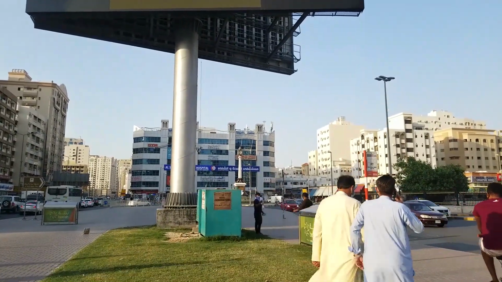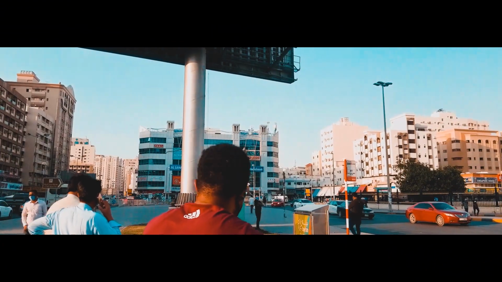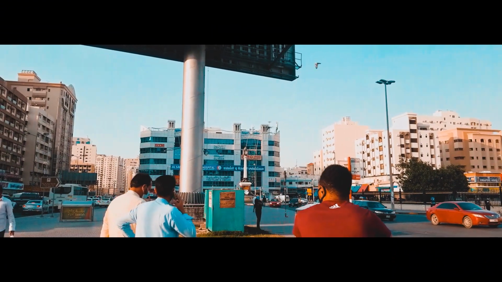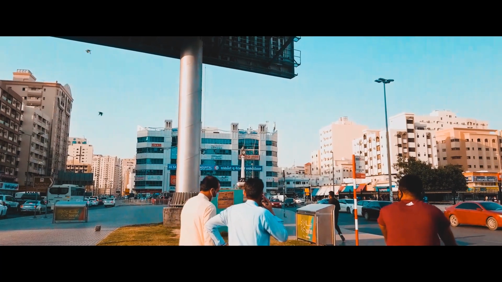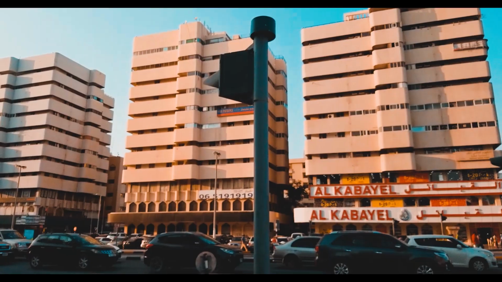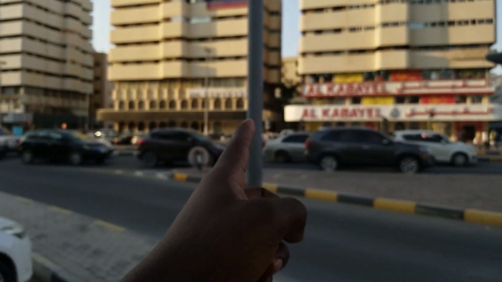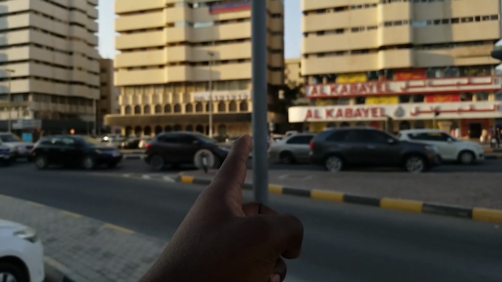What I did was very simple with this shot. I waited for people to pass in front of the camera so that when I bring it in post and I slow it down, it would look more cinematic because we have elements in front of the camera, we have people.